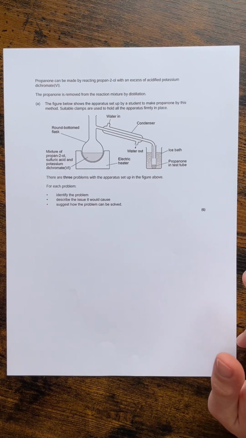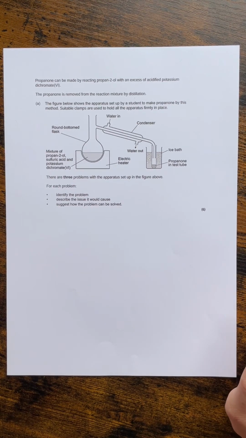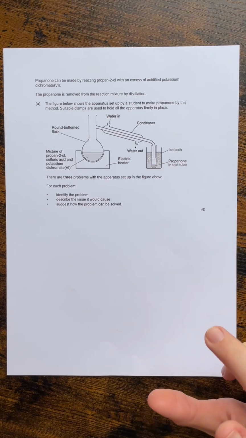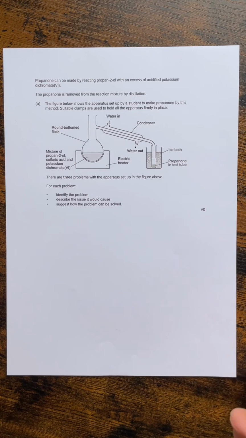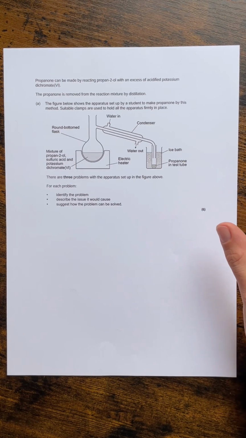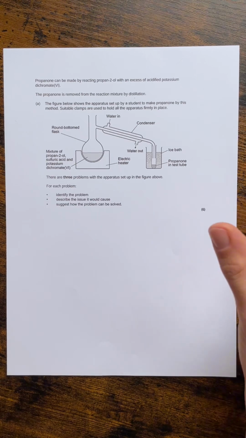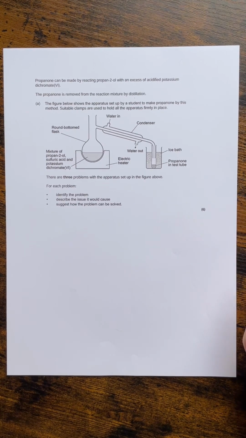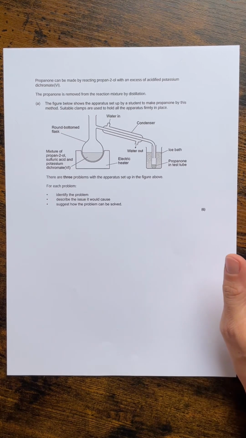We have to assume that all of the clamps are in place. In other questions, I've seen them put, say, in reflux, a clamp on the condenser, but they haven't then clamped where the round bottom flask and the condenser fit together. So sometimes the lack of a clamp is something to look out for, but not in this case.